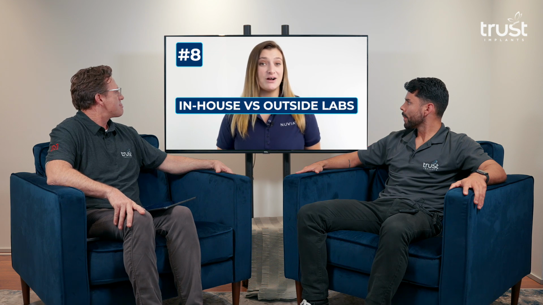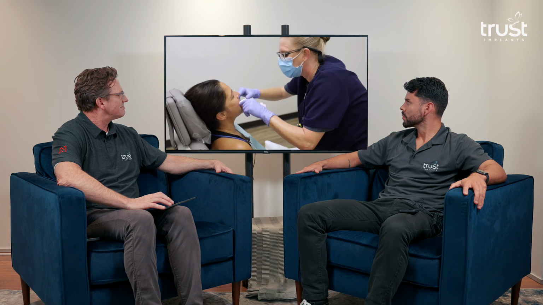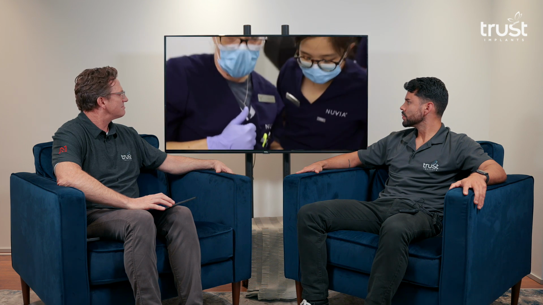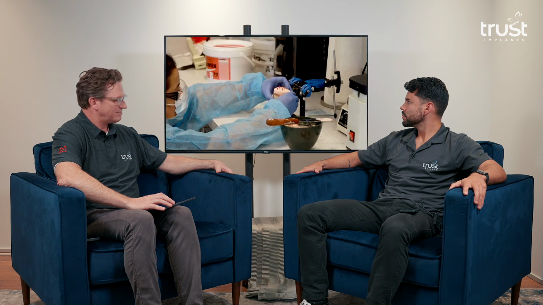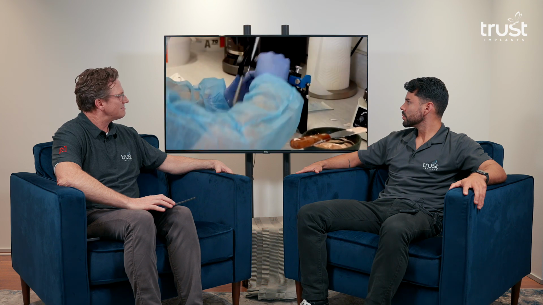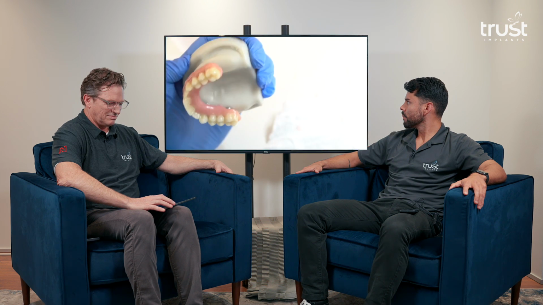In-house labs versus outside labs. What does that mean? Prosthetic teeth are custom made by lab technicians in a dental lab. A dental implant surgical center with an in-house lab can help control the cost of the production of the teeth and be able to control the quality of the prosthetic.